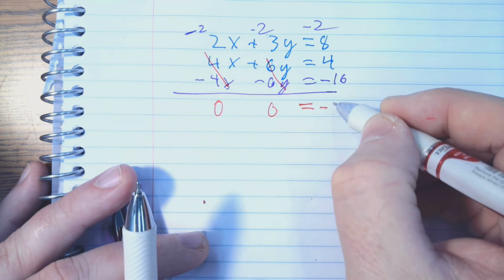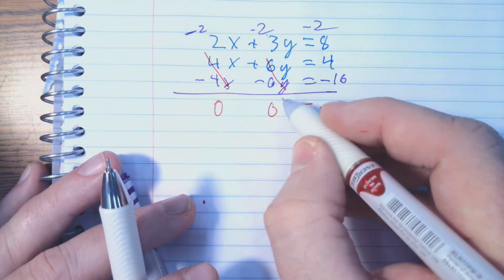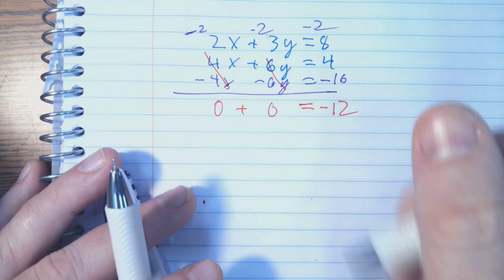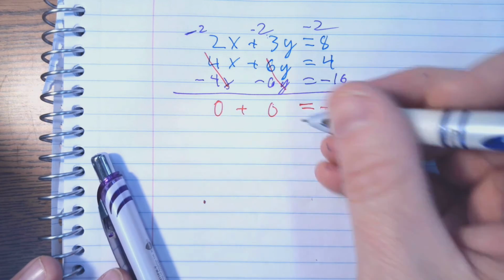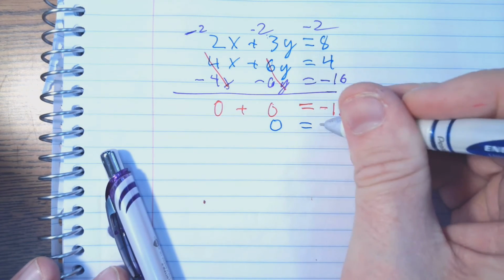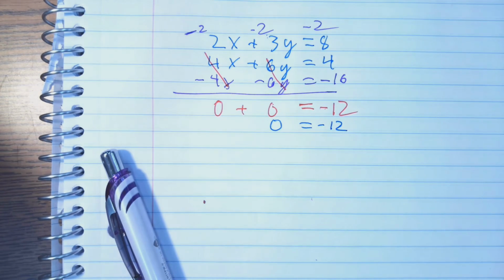Okay, something's wrong with this problem. Both my x's and y's canceled, didn't they? How am I supposed to solve the problem if my x's and y's are gone? Well, let me ask you another thing. Does 0 equal negative 12?